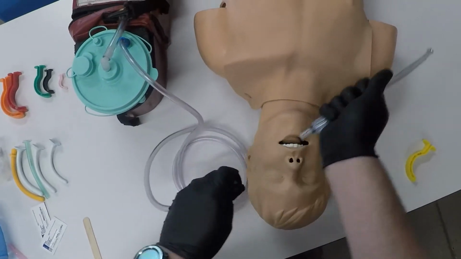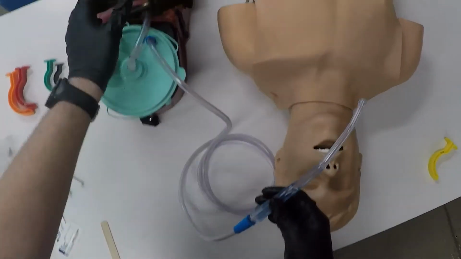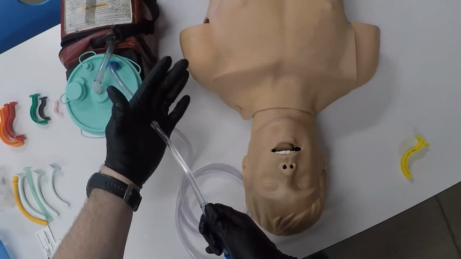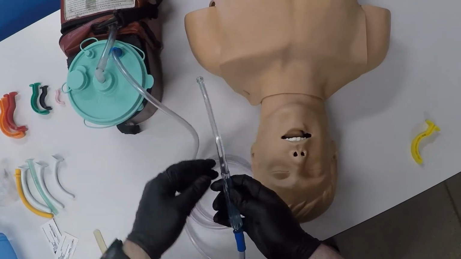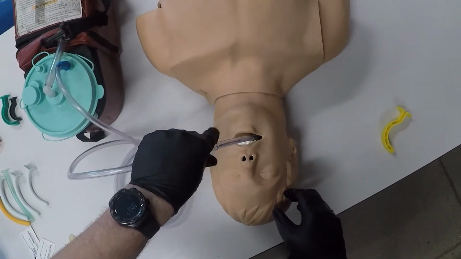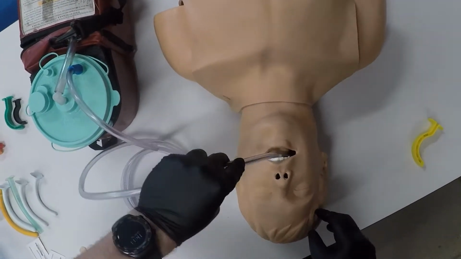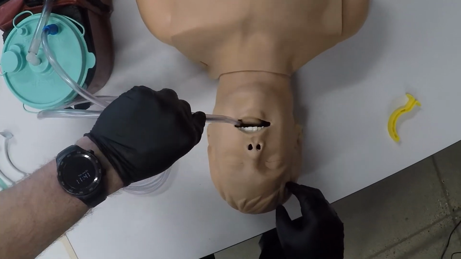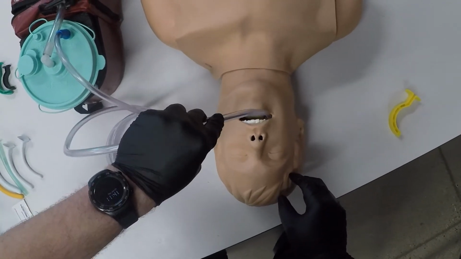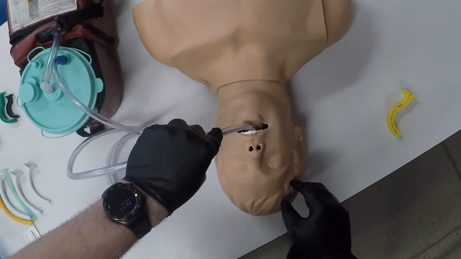I'm going to take my rigid Yankauer suction catheter, connect it to the tubing, turn on my suction device, and assure the presence of mechanical suction. Without suction engaged, I'm going to insert it into the oropharynx, engage suction, and begin to suction for no more than 15 seconds and no deeper than what I can see. I'm going to continue this until the patient's oropharynx and airway are clear.